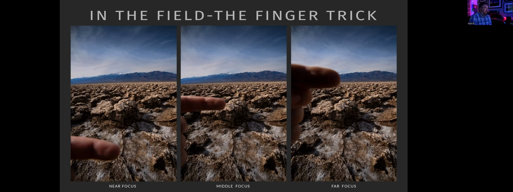And the way I do that is I will get the focus acquired in camera, take the picture, and then the next frame right after it, I hold my finger out in front of the camera lens. It looks really silly when you're in the field, but it tells me that I used this little point for focus. I used this little top of this rock, and then I used the far point. And it leaves no doubt in your mind when you come back to editing your images where your focus points were, if you don't have a way to display that.